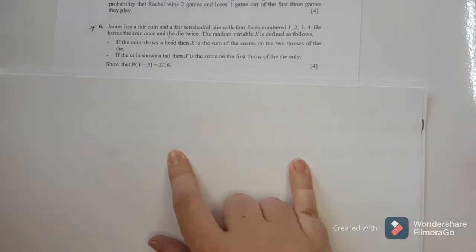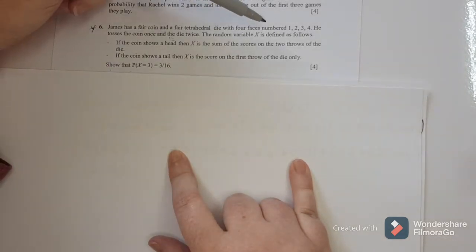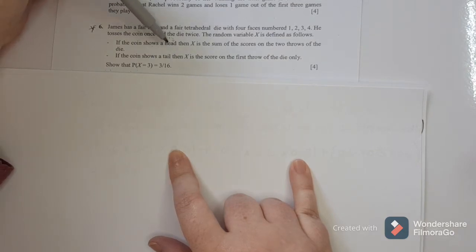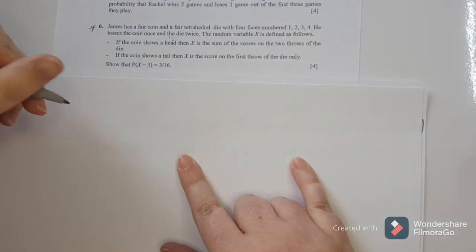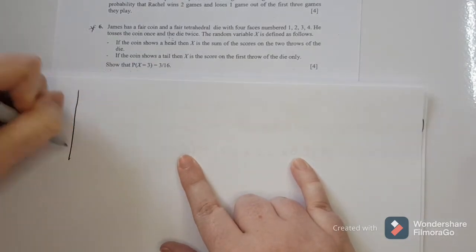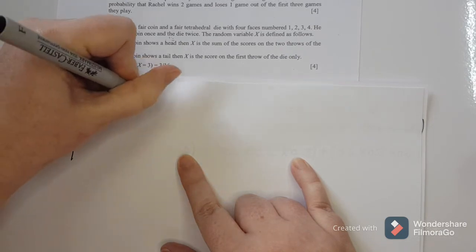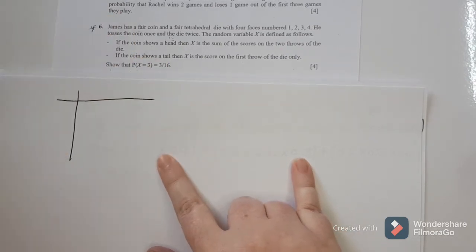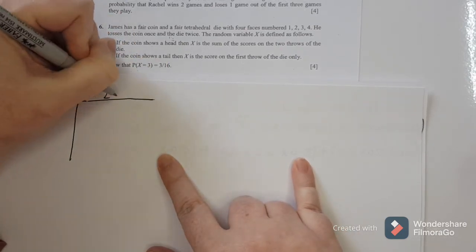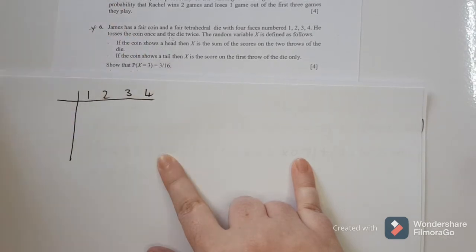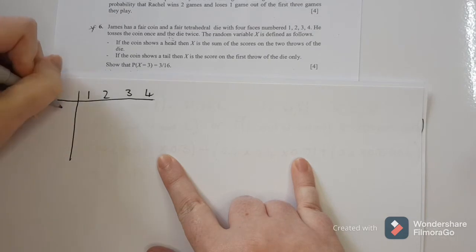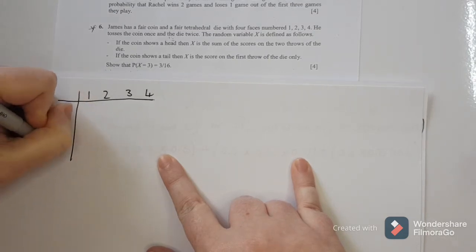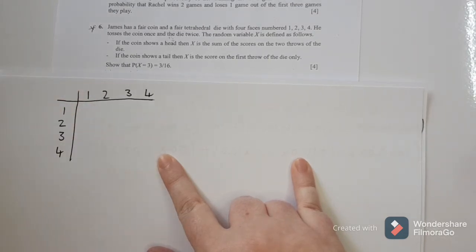So because we are rolling dice twice, and if we get a head, it's going to be the sum of the scores, the easiest thing to do is to put all of our information in a table. So we've got 1, 2, 3, 4 sides for our first dice, and 1, 2, 3, 4 for the second one.